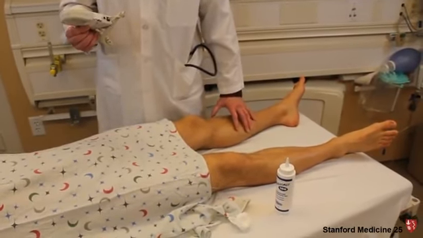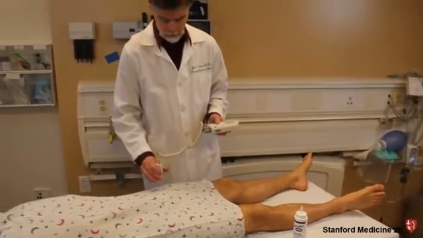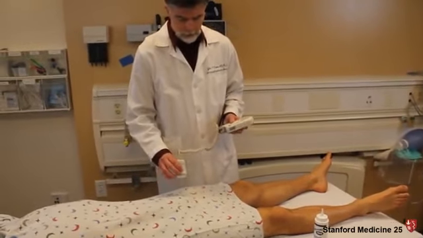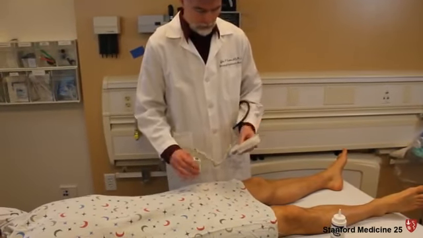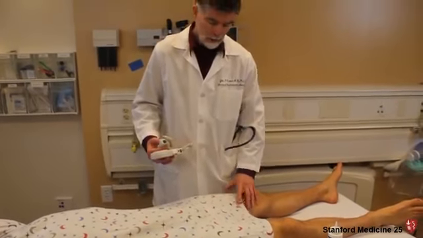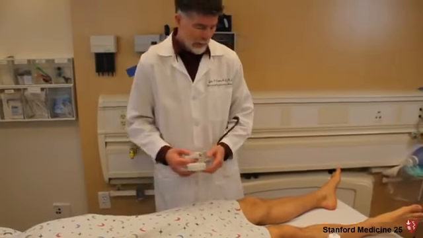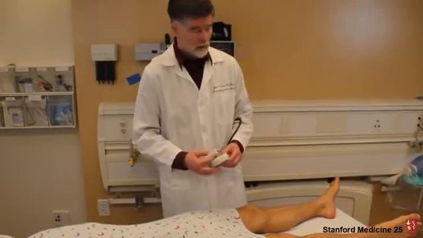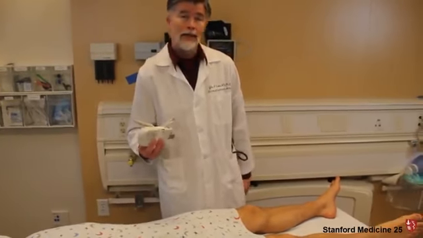And now you'll do the same thing at the femoral artery. You put the Doppler probe over the femoral artery, hear a signal, and once you hear that signal, then you squeeze the thigh, and you should hear a nice venous augmentation. So that's checking for the patency of the veins in the lower extremity using a handheld Doppler.